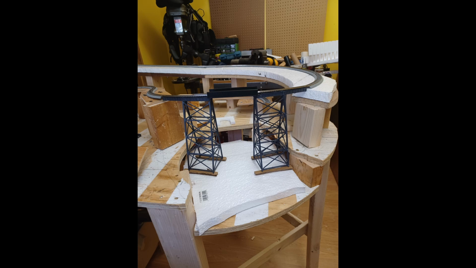So now I've actually completed the trestle itself, and it's looking pretty good, I think, and it's going to fit, and so that's where we are with that.